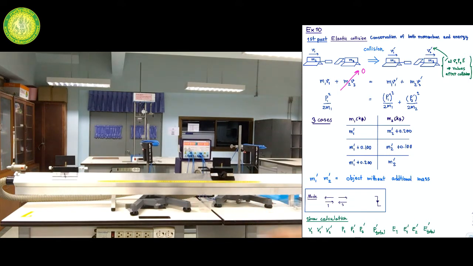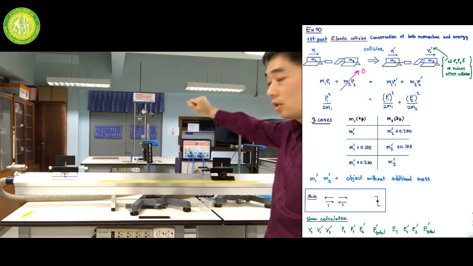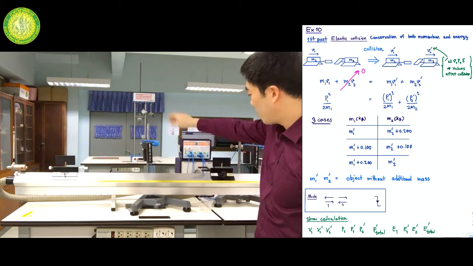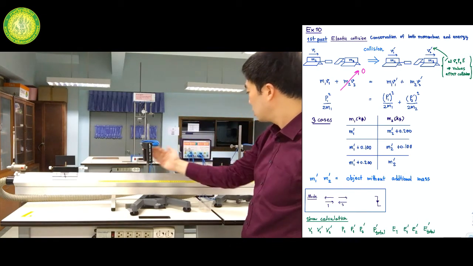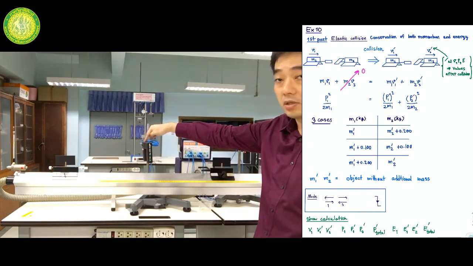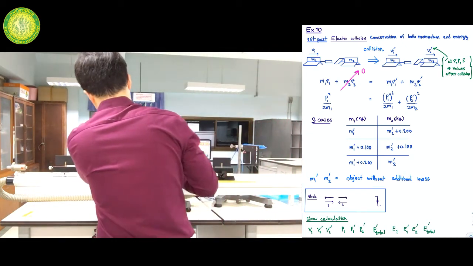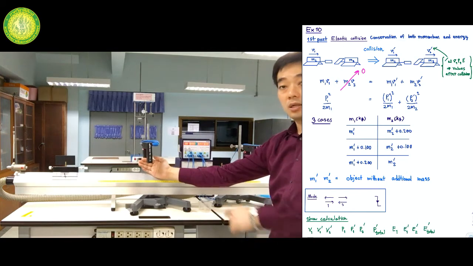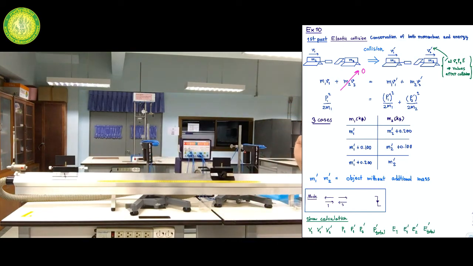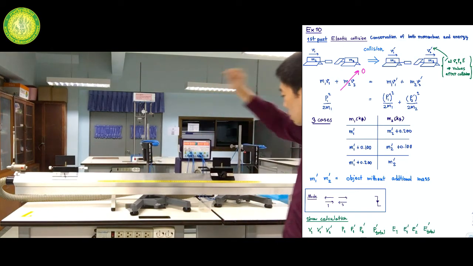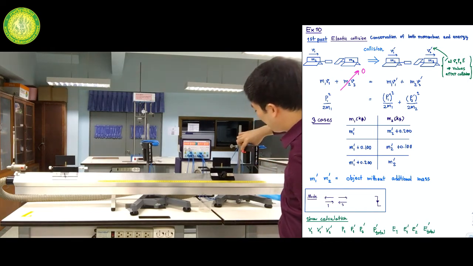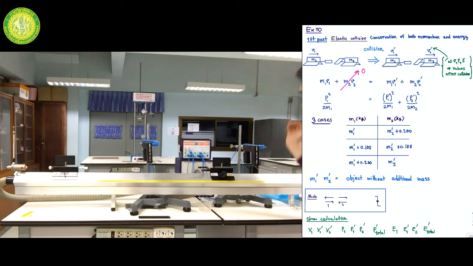Before doing the experiment, I would like to check that the photo gate is counting. So I put my hand in. It is not counting, so maybe I click reset. Not yet. I click set here. Set. Okay, should work. And when I remove my hand, it stops. So it's working. This one is not working, so I click set, reset, hand in, hand out.